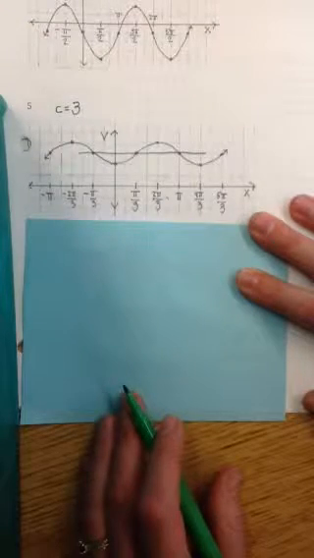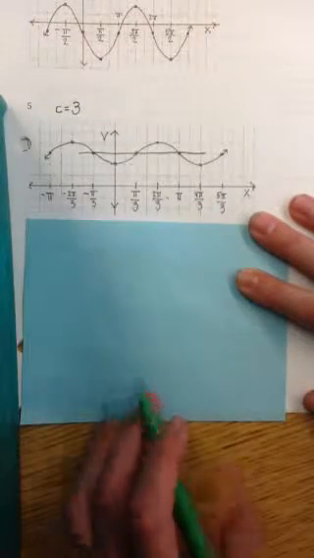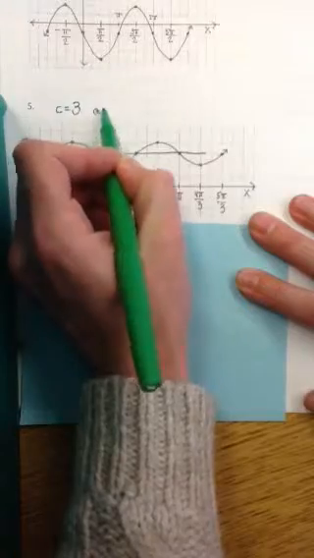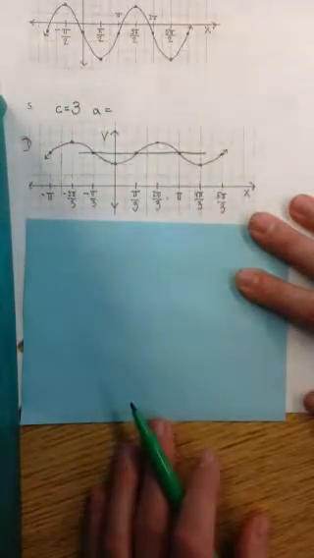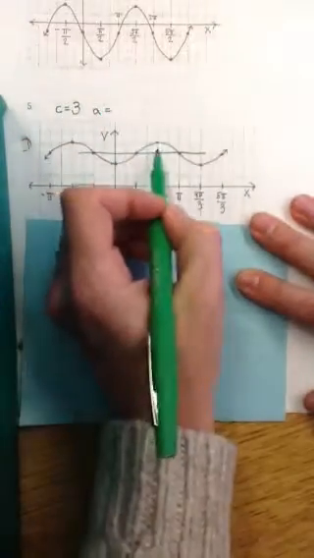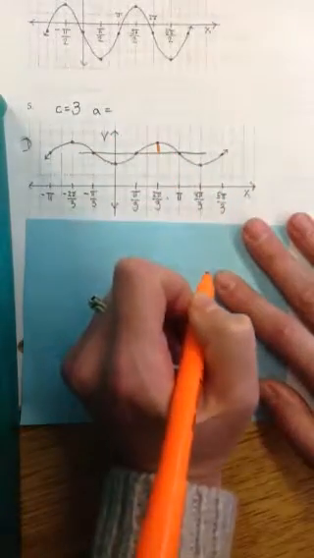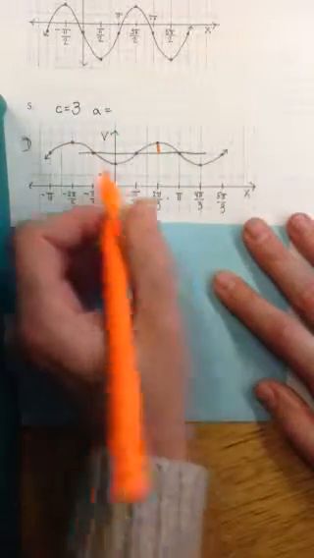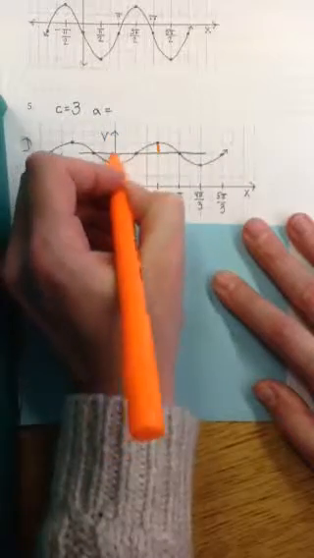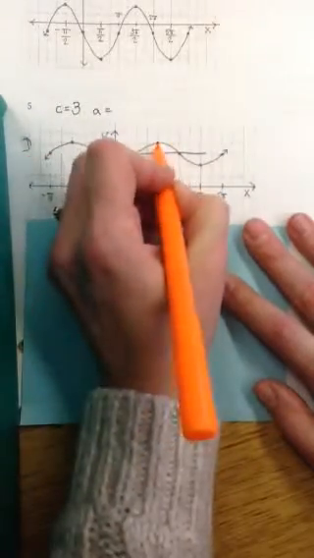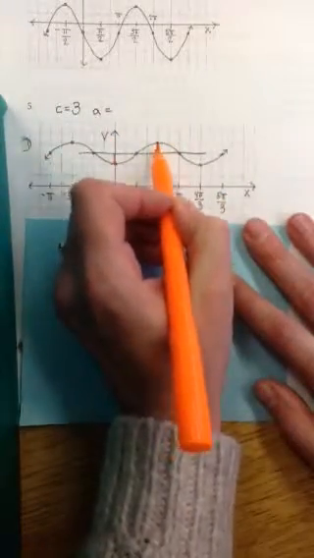The next letter in my notes is A. A stands for the amplitude, the distance between the sinusoidal axis and the highest point, or the lowest point, or the lower bound. So how many spaces is this right here? It's just 1.